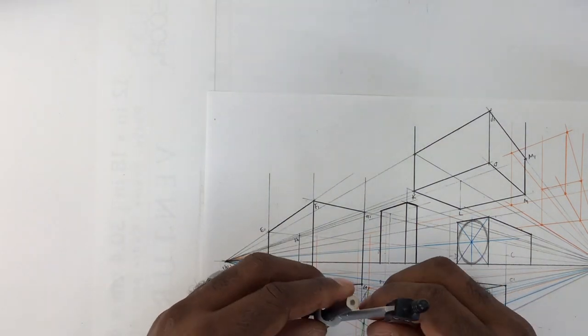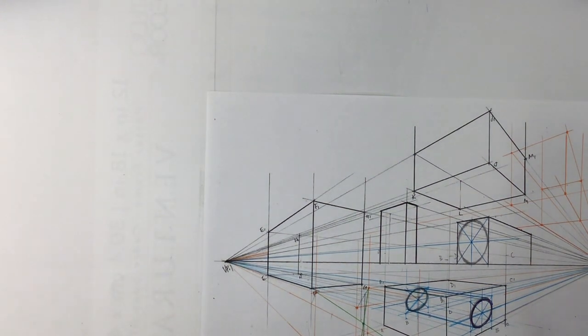I think that's a function of the perspective.